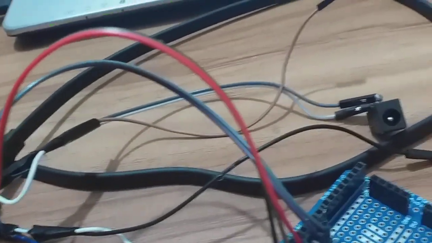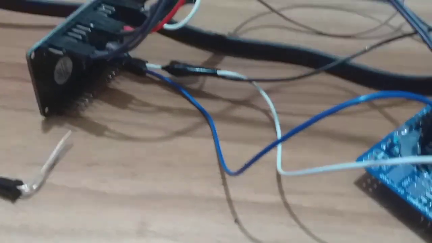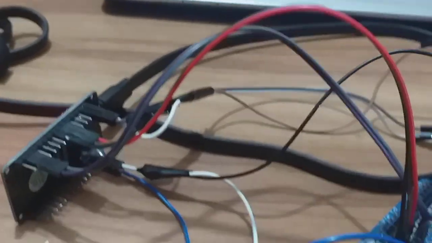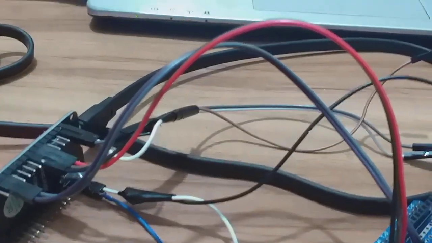Now what I have done here is I have made every wire here. This separate black wire is for the positive line, meaning VCC to the LCD.